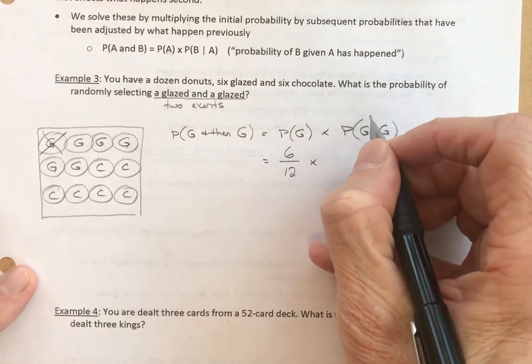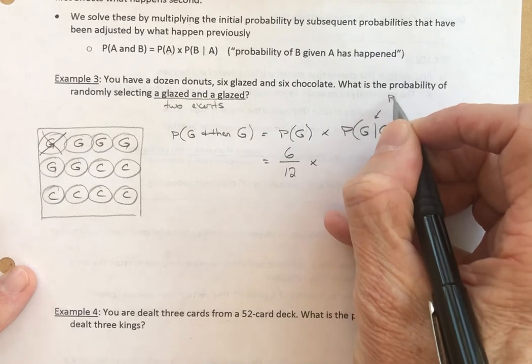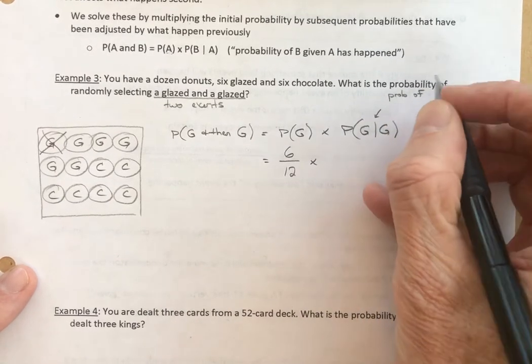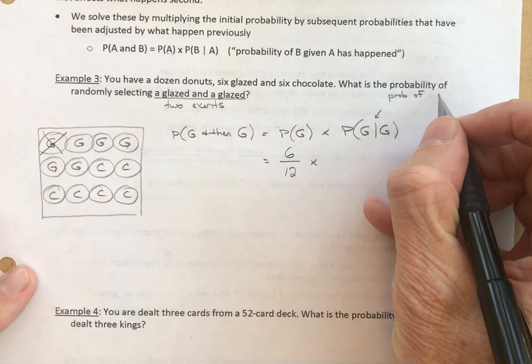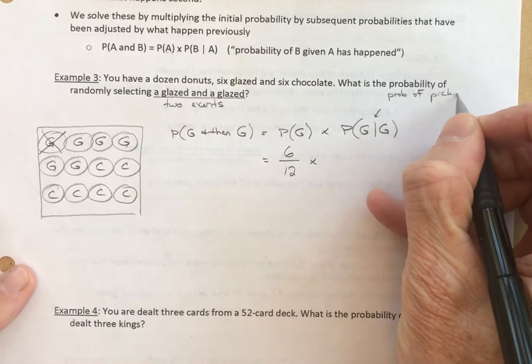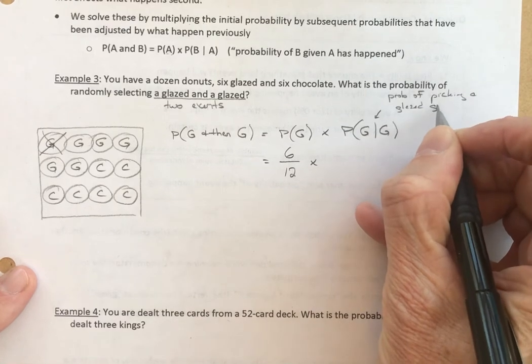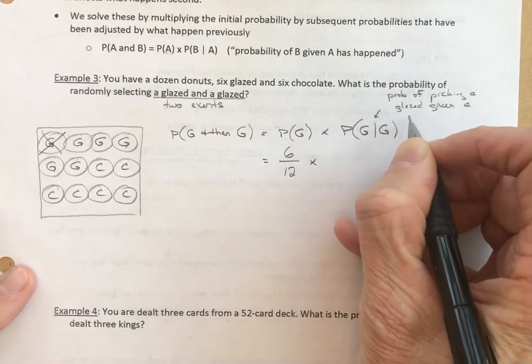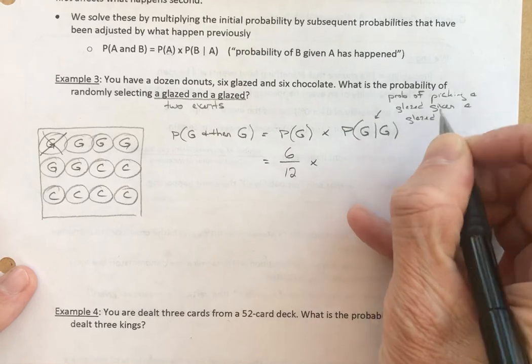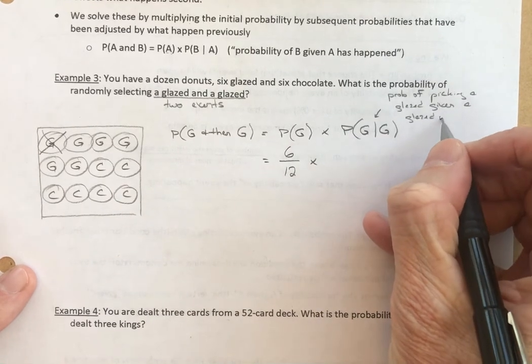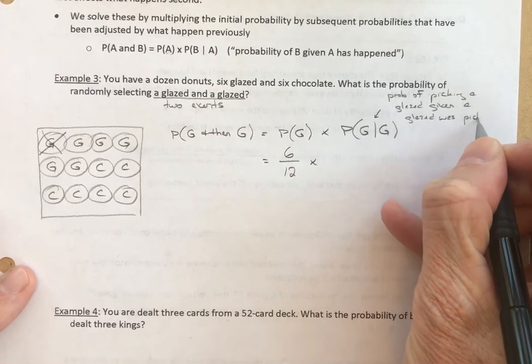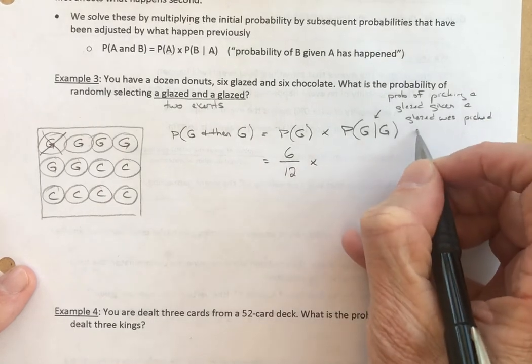Okay, let's write this down. Probability of picking a glazed given a glazed was picked previously.